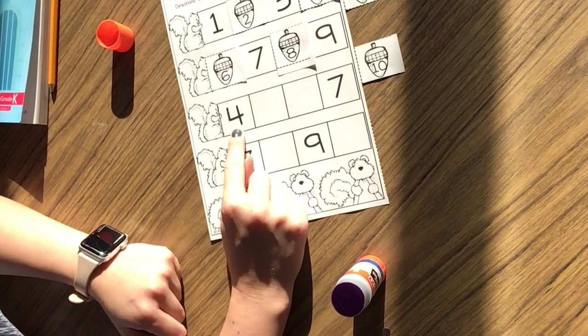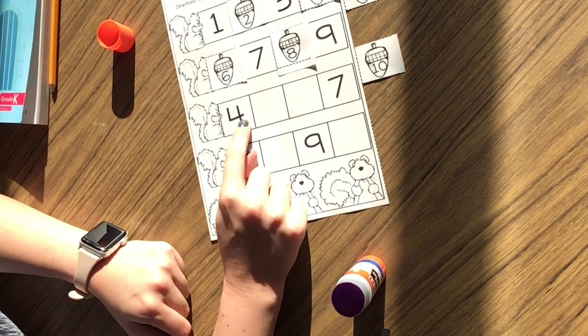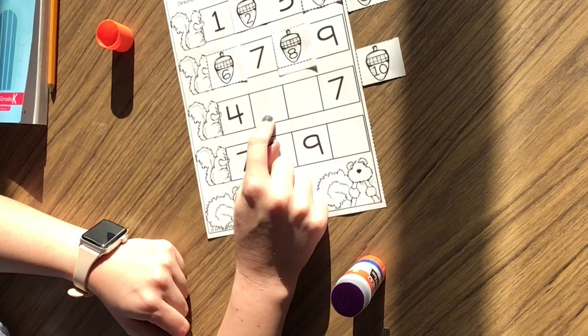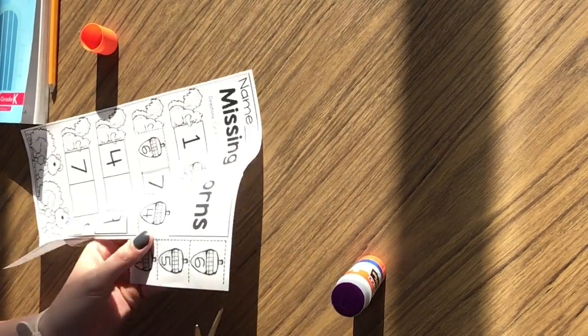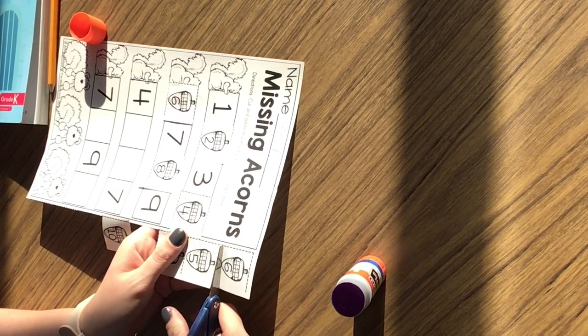All right, next row, let's see. This one starts with 4. What comes after 4? I know, 5 comes after 4. I'm going to see if I can find the 5. I found it. I'm going to cut him out. Chop.